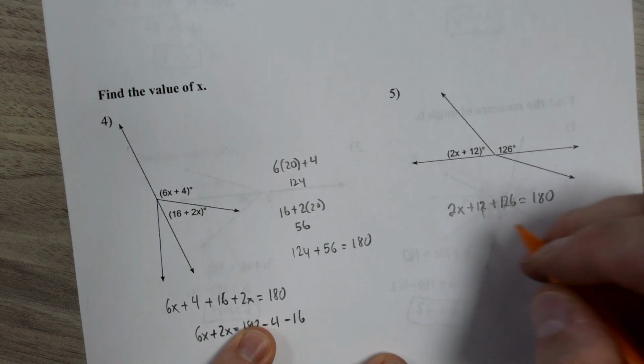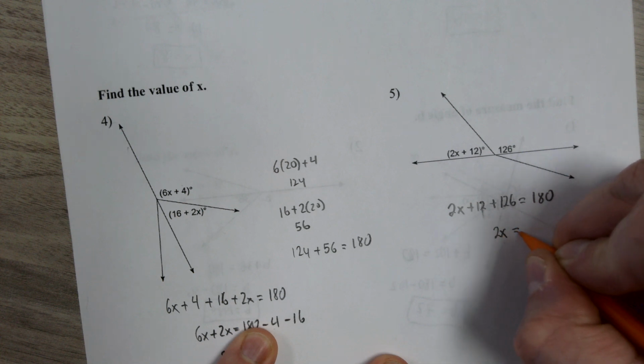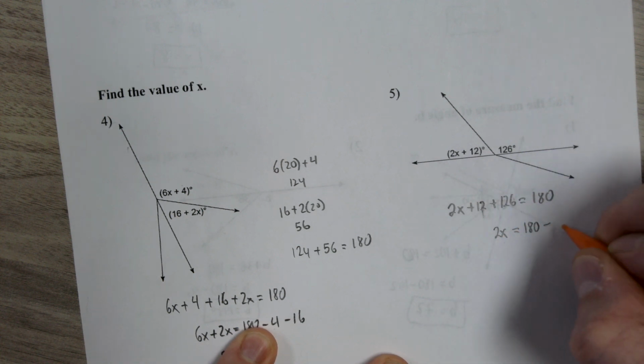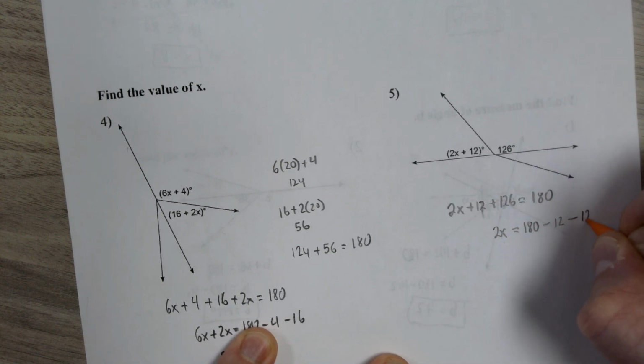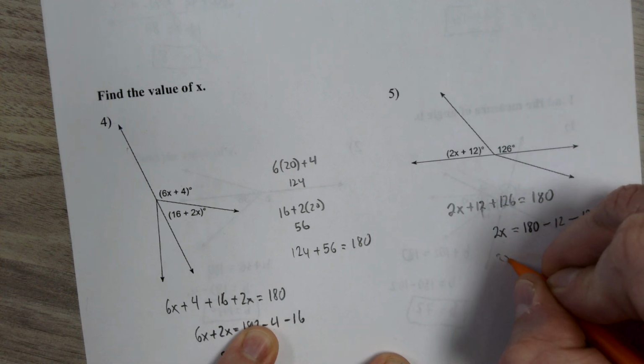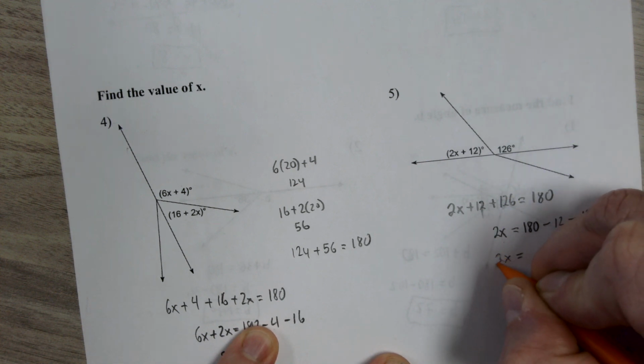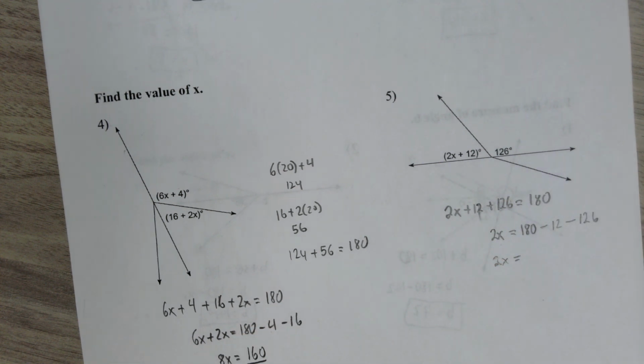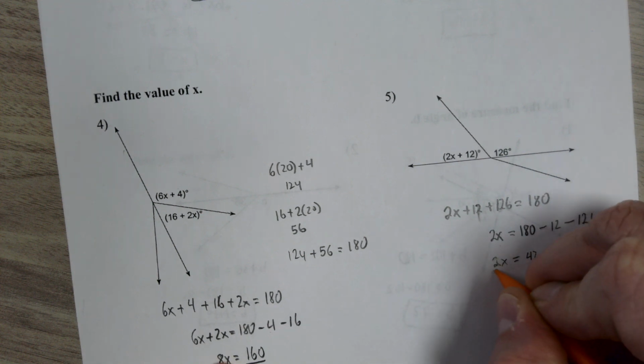And now we can go ahead and flip the terms that do not have variables. So we have 180 minus the 12 minus the 126. And then you want to figure out what the answer is from there by subtracting 180 minus the 12 minus the 126 to leave you with the 42.